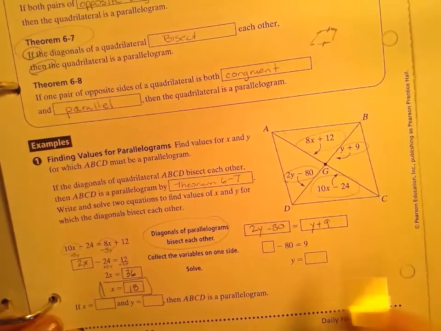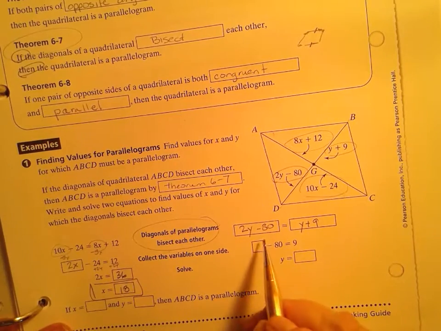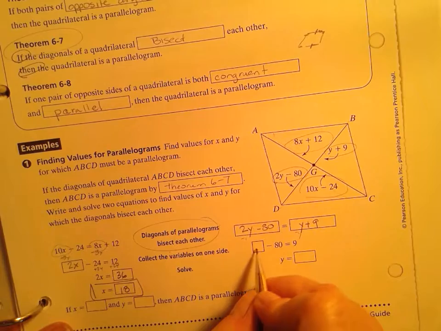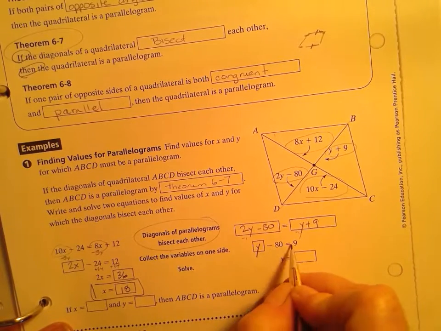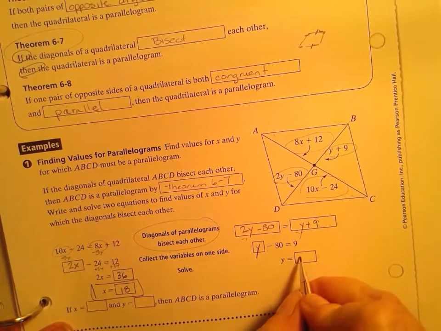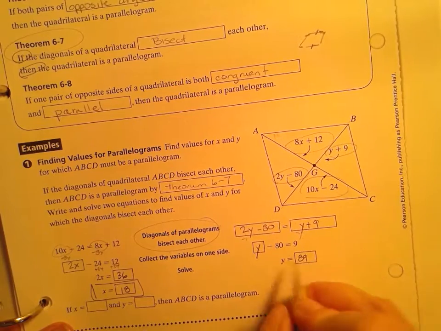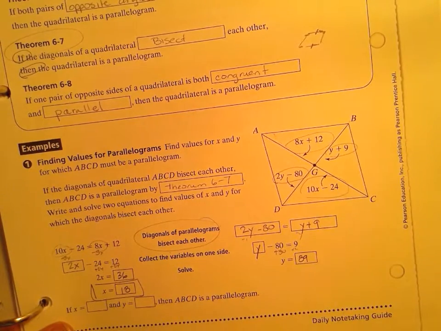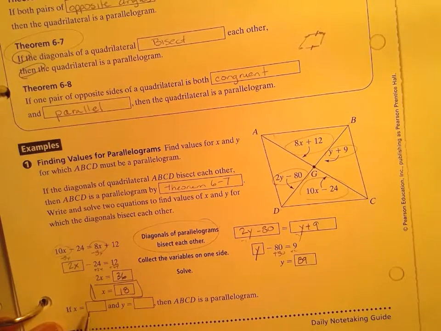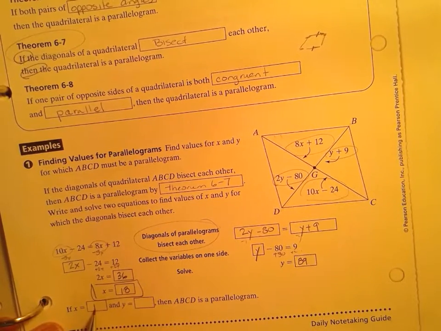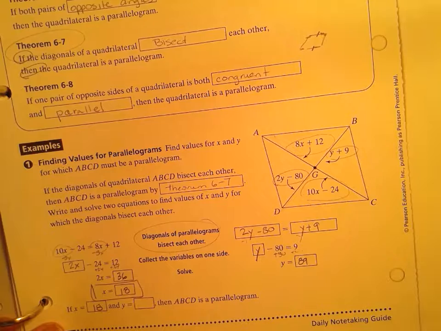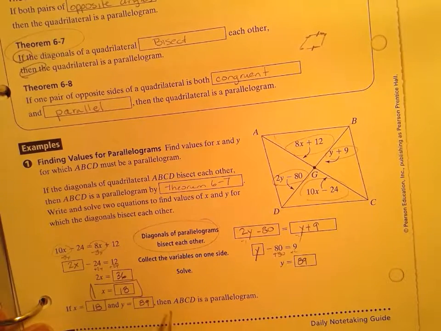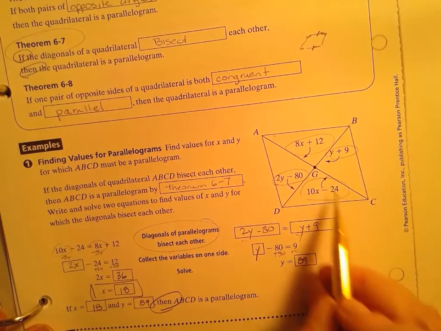Okay. If I come back to this side, if I put the variables on one side, I'll subtract y from both sides. So y minus 80 equals 9. Y is equal to 89 because I add 80 to both sides. All right. When x is equal to 18 and y is equal to 89, then this is a parallelogram.